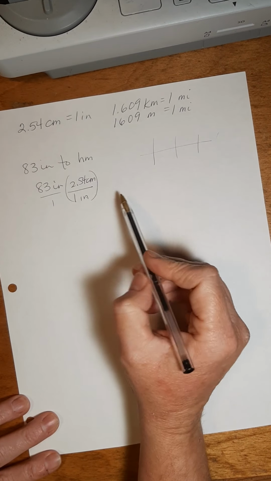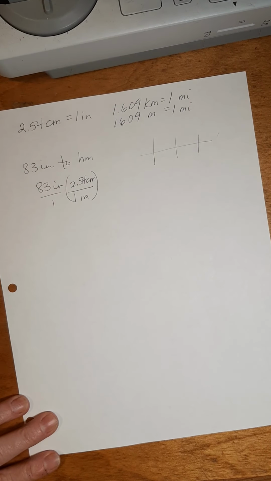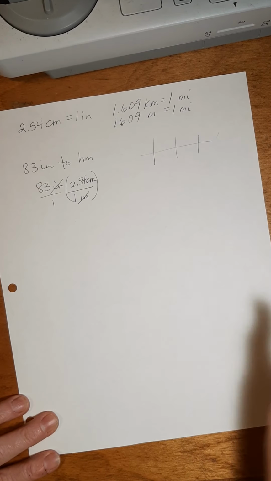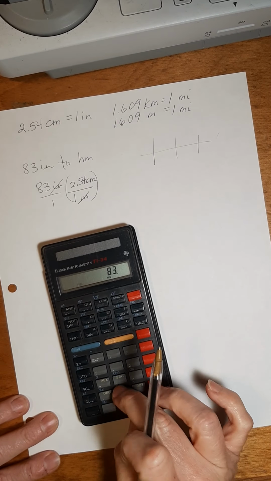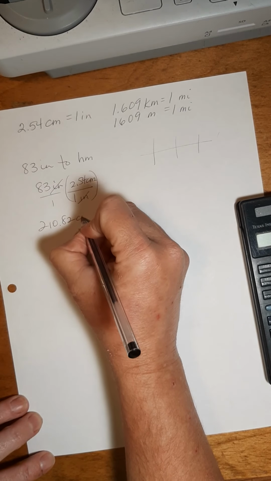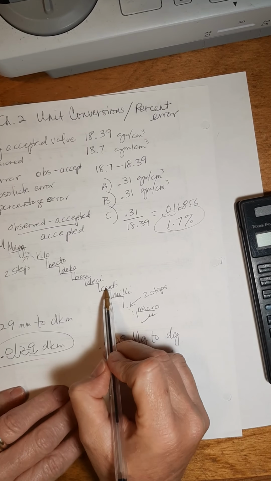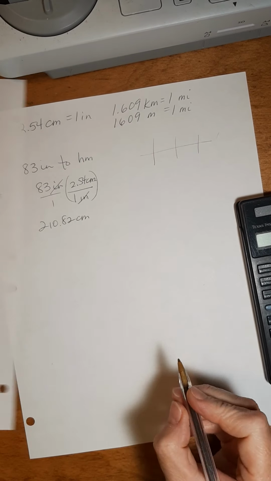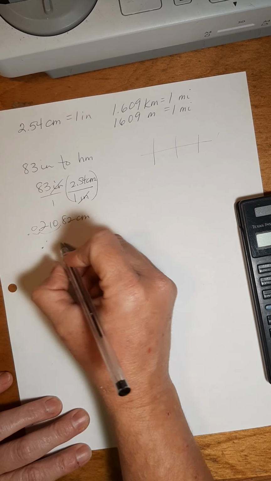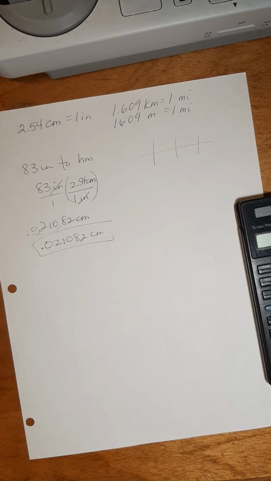Now you can continue on and you could say like 100 centimeters in a meter and then hectometers, but what personally I do is as soon as I get it to metric, then I'm going to go ahead and multiply. So 83 times 2.54 is 210.82 centimeters. But if I want to go centimeters to hectometers, that's going to be 1, 2, 3, 4 to the left. So 0.021082 hectometers. And there you go.